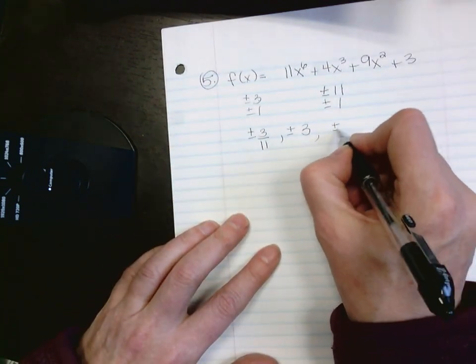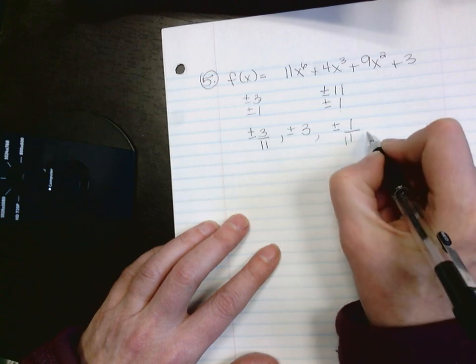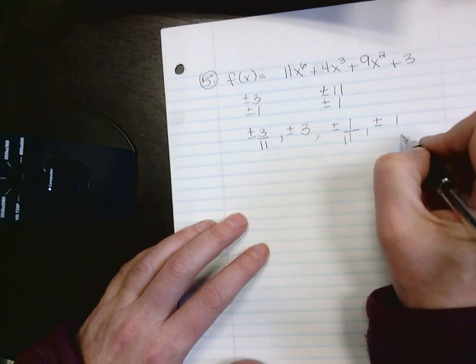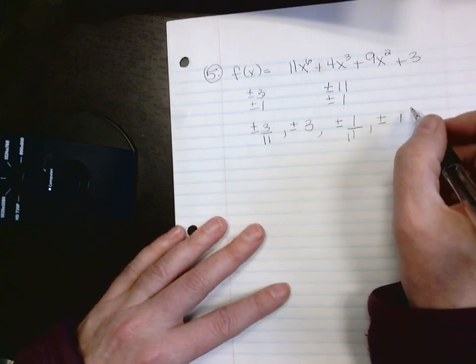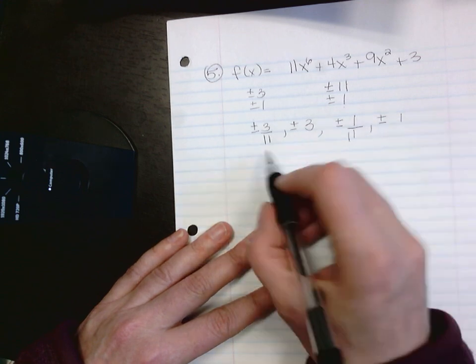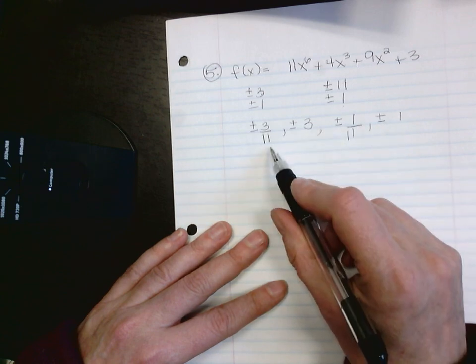So it'll be positive and -1 over 11 and positive and -1 over 1, which is just positive and -1. So if you're looking at your multiple choice on your sheet, you'll want the one with these answers. So it looks like that would be D.